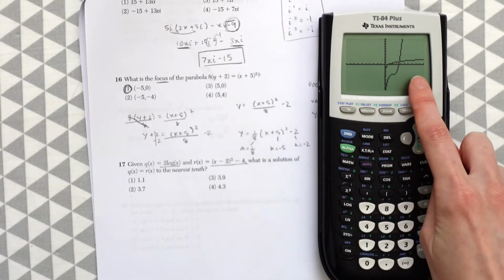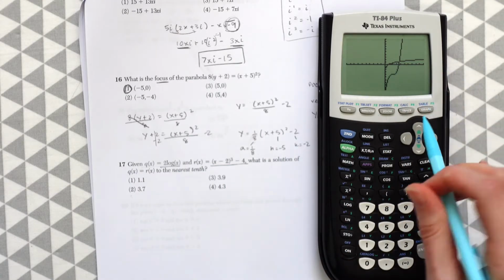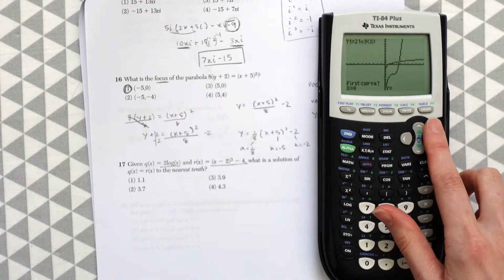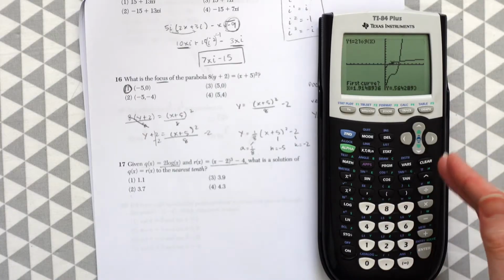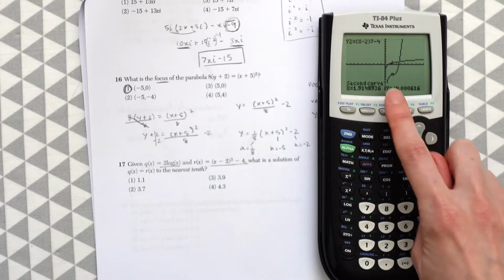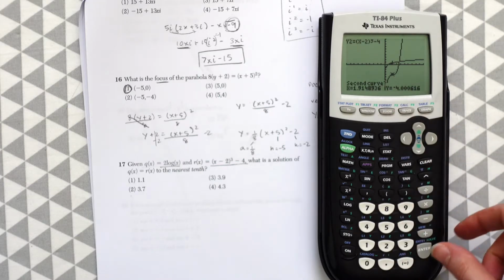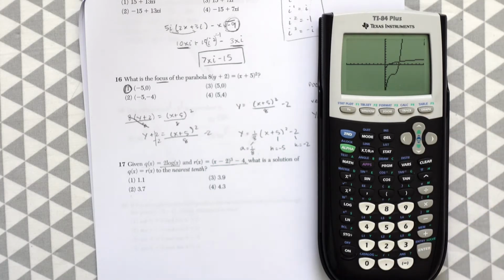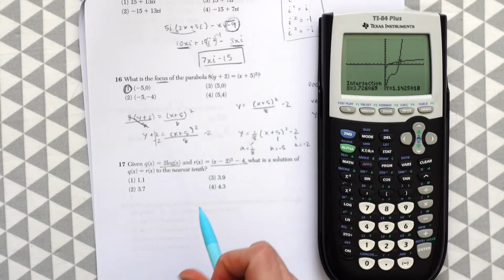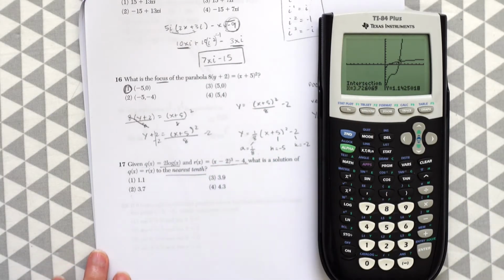So now we're going to see where they intersect at this point right here by going to second calc, go down to intersect, and then make sure that we hit both equations. So here's one, we're getting this first curve here, and then you can see it lit up on the second curve. Enter, enter, enter again, and then we're going to get the value of x, which is 3.726, and they wanted it to the nearest 10th. So we know that we're just going to round it to 3.7, which is choice number 2.